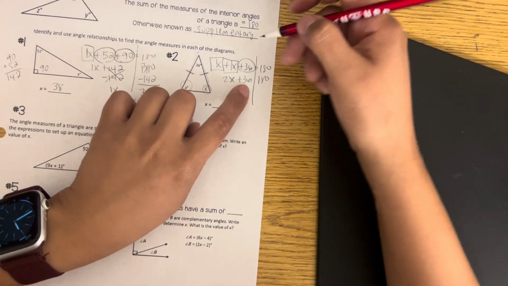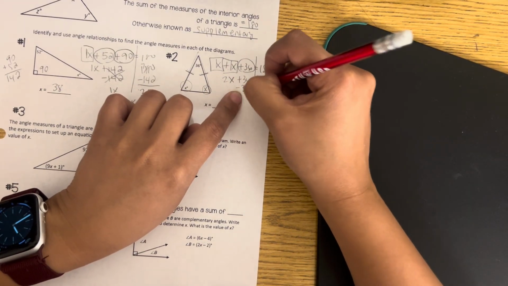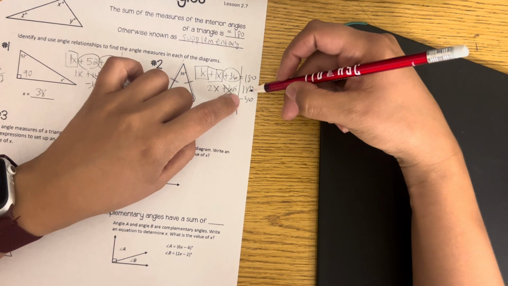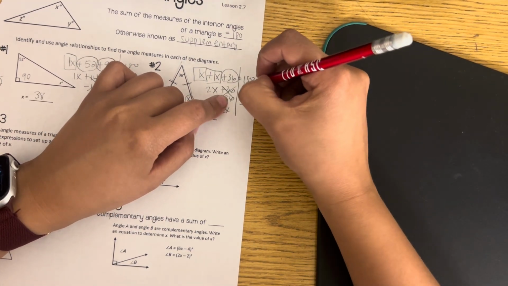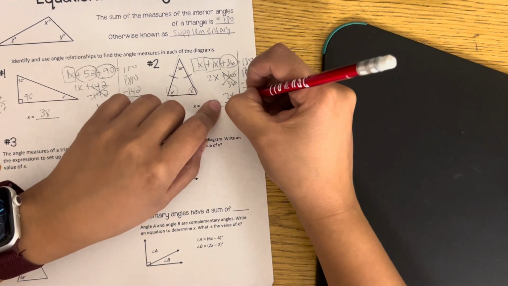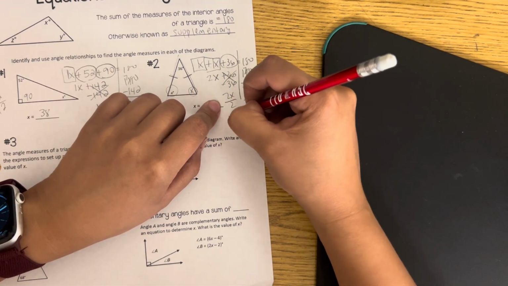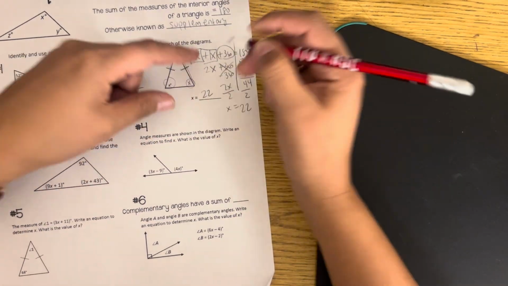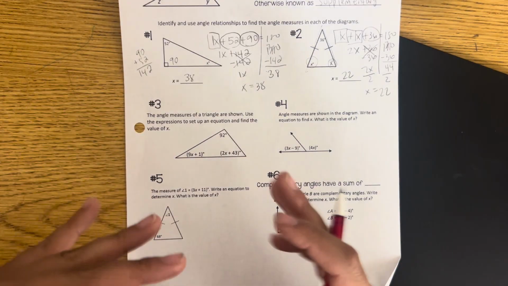Then I have multiplication, addition. The opposite of addition is subtraction, so those cancel out. 180 and negative 36, they're different, so I'm actually going to subtract. So it would be 44. And then I'm going to divide, because the opposite of multiplication is division. And 44 divided by 2 is 22. So x equals 22. So let's step it up a level now.